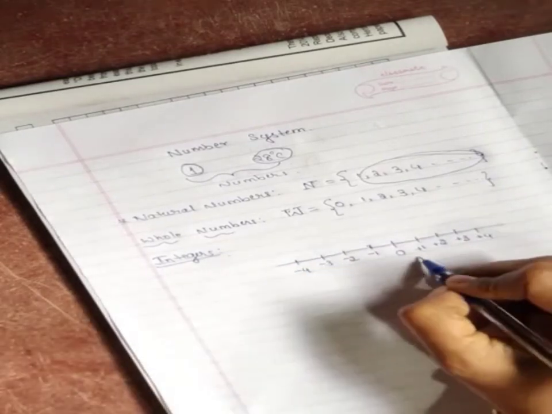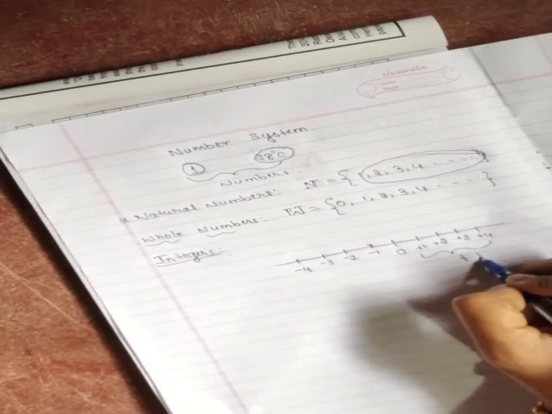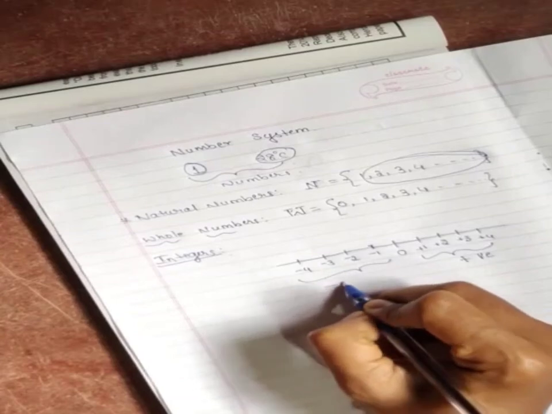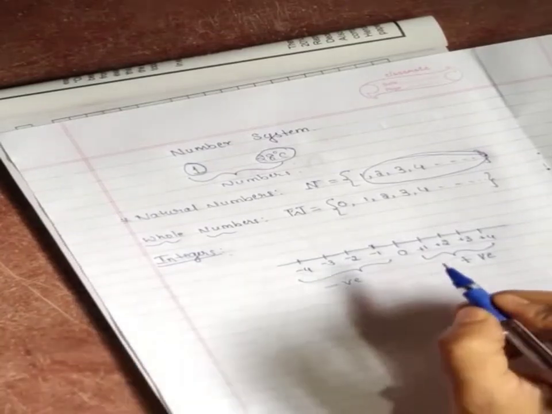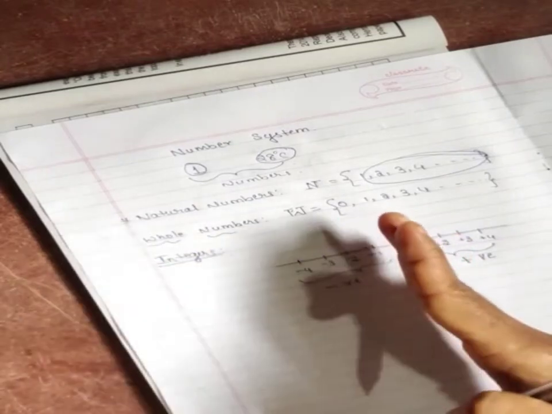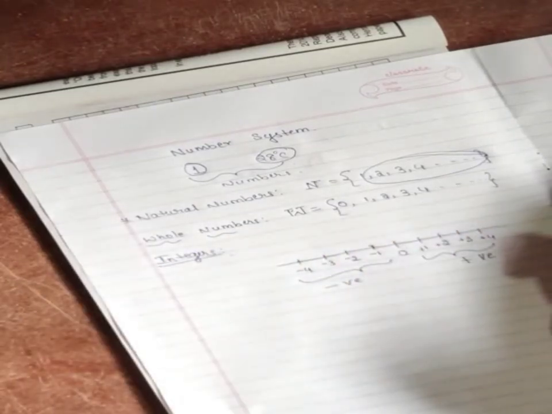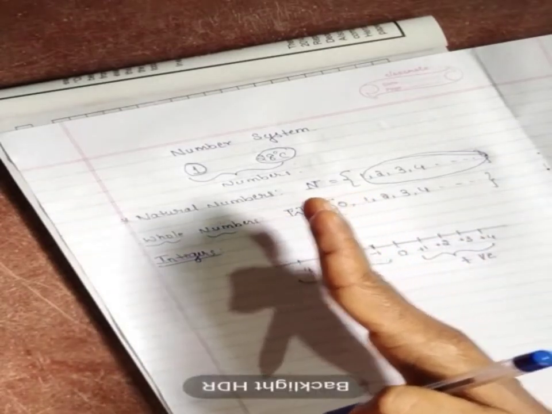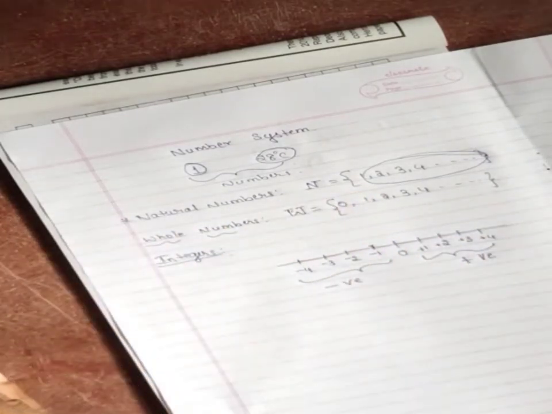This is the positive side, and this is the negative side. Excluding 0, the remaining numbers on the right side are positive numbers, and the remaining numbers on the left side are negative numbers.